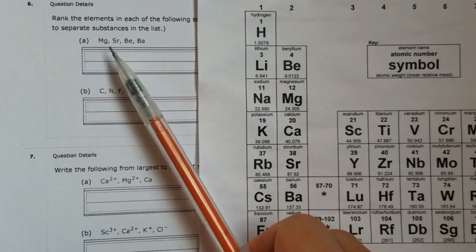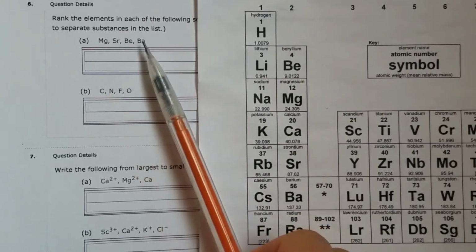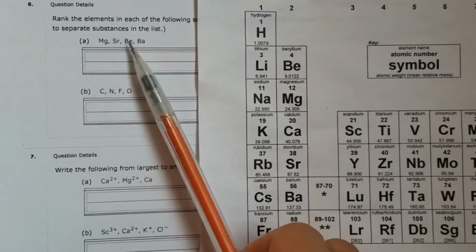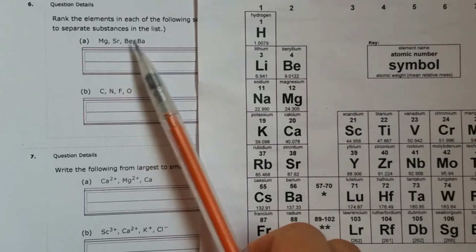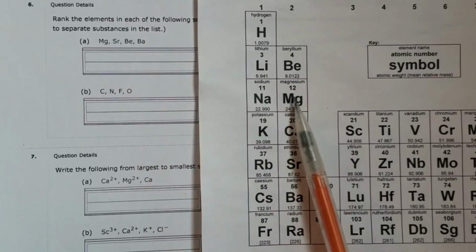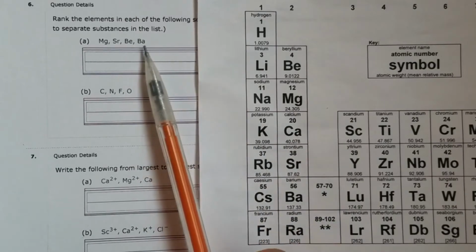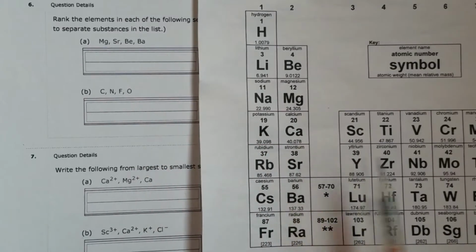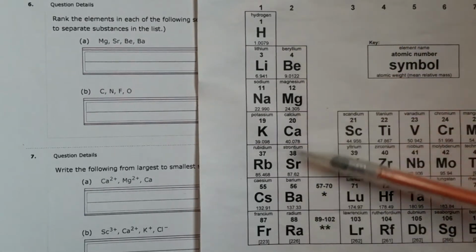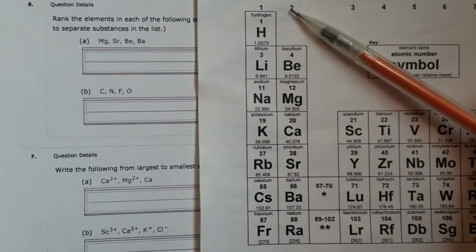now we just need to find the location of those 4 elements in the periodic table. Beryllium is right here, number 4. Magnesium, number 12. Strontium, number 38. Barium, number 56. What do they have in common? All of those 4 elements are in the same family or same group, group 2A or group 2.